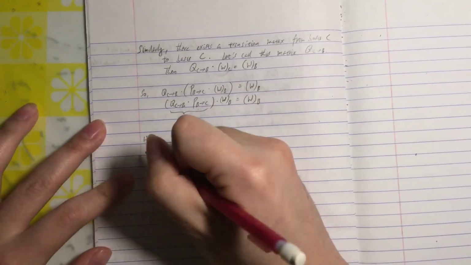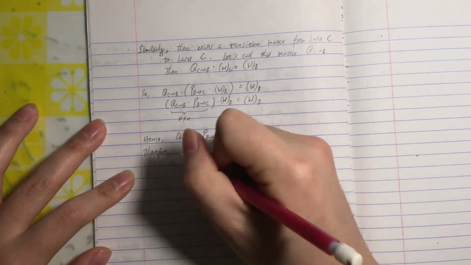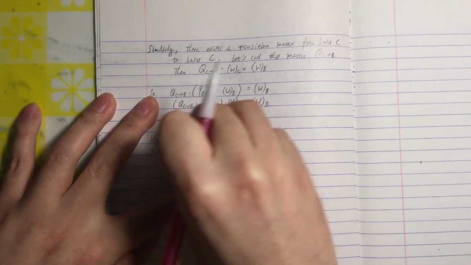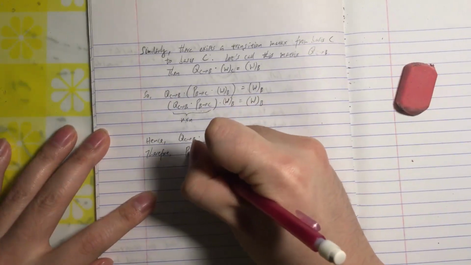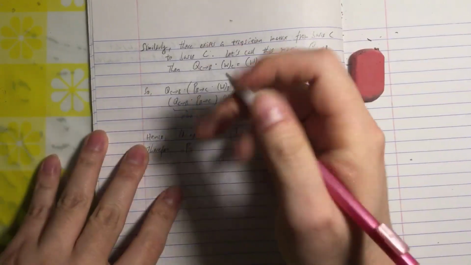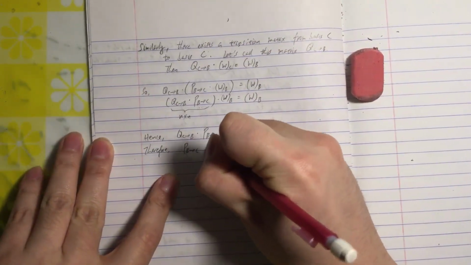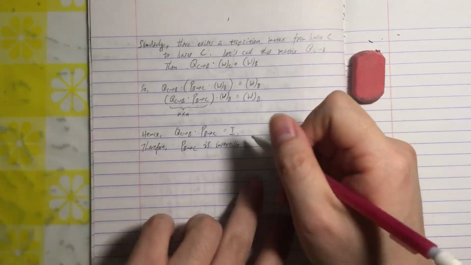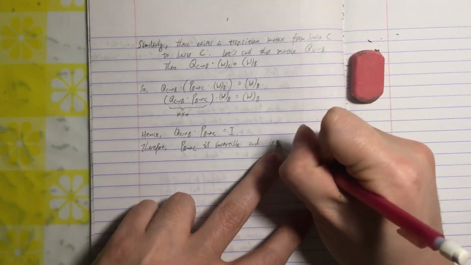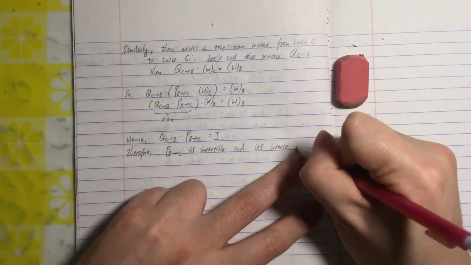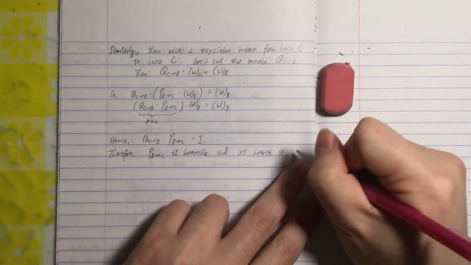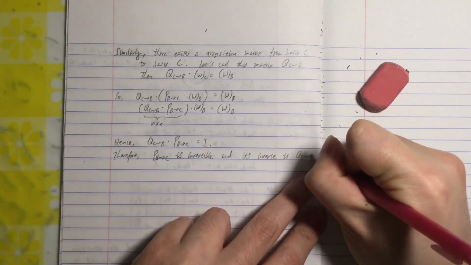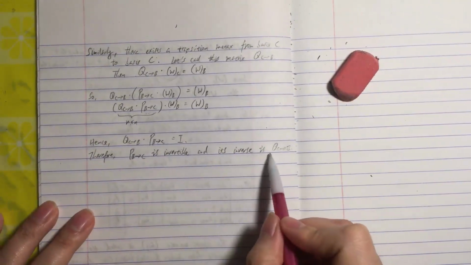Which means the transition matrix from B to C is invertible, and its inverse is the transition matrix from C to B.